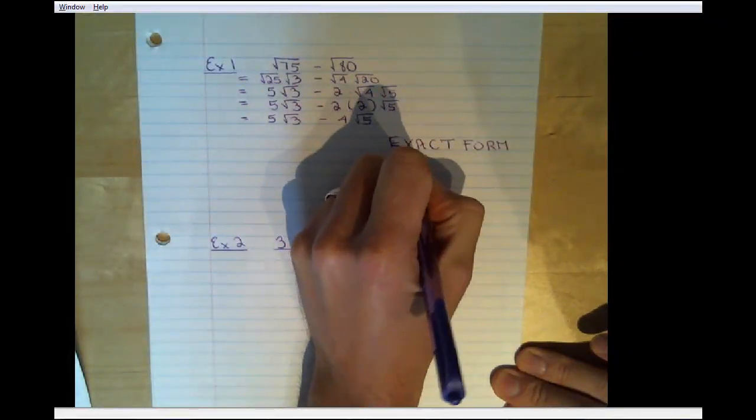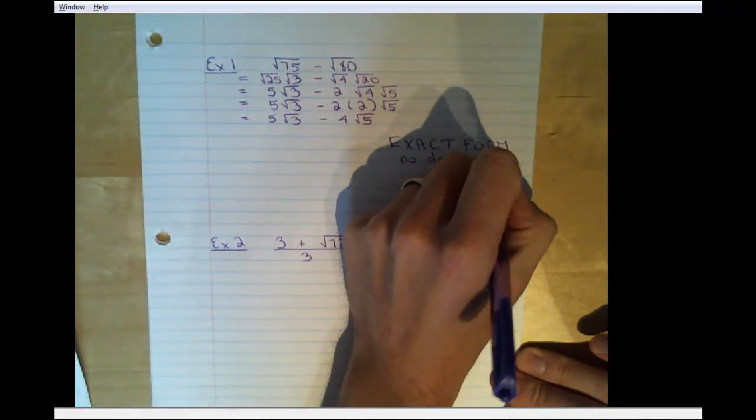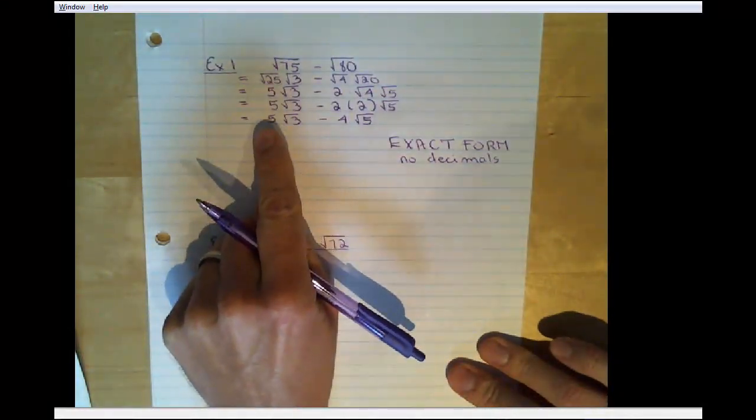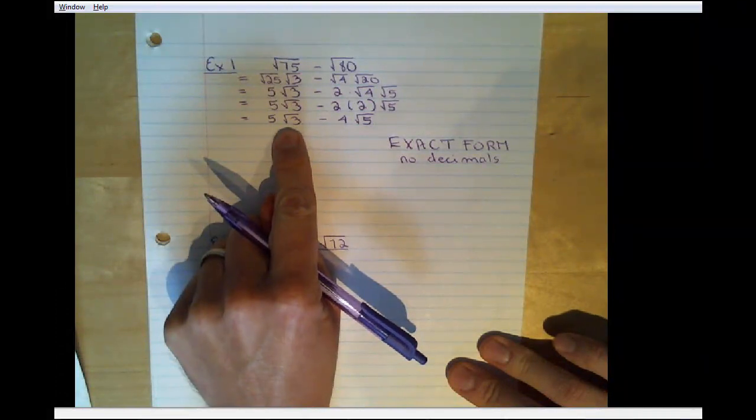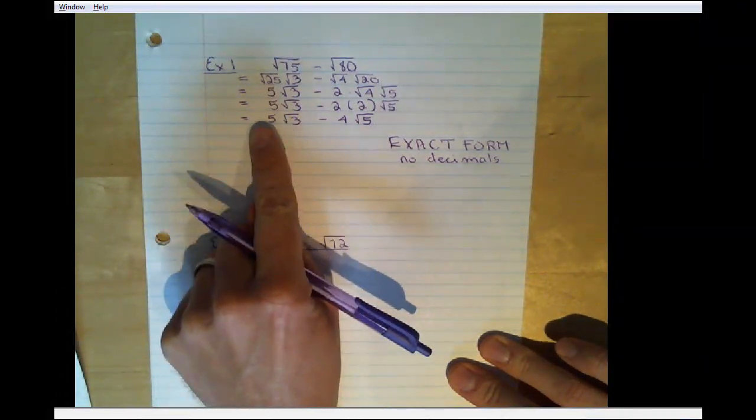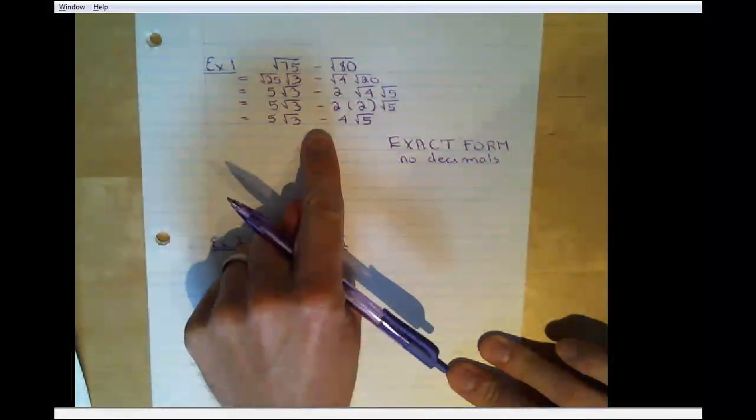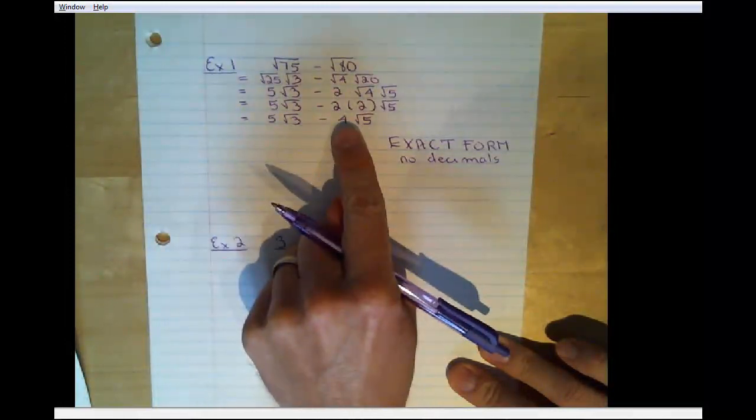No decimals. Final answers have a coefficient and a radical per term, okay? You can't have some number, a radical, a radical. You only want a number and a radical, a number and a radical.